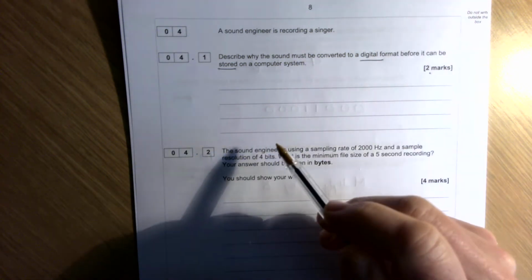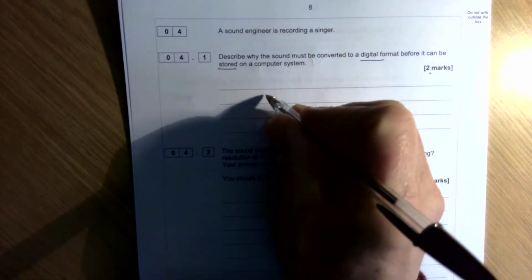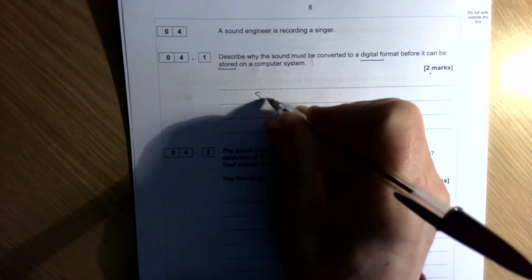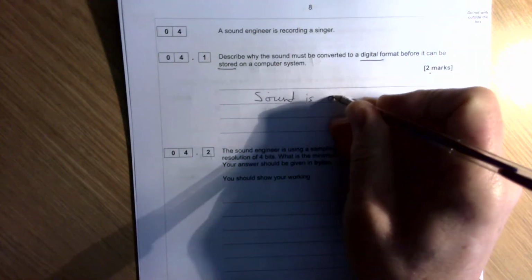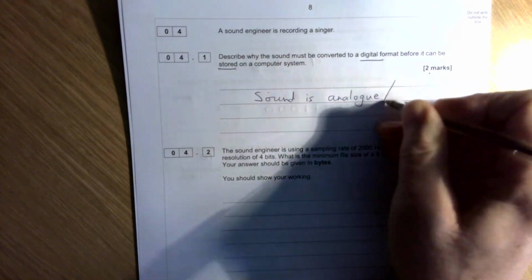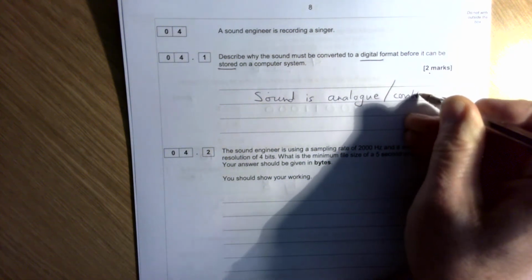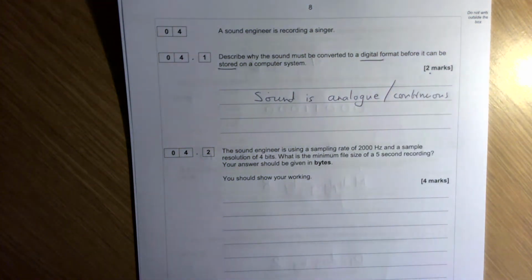So why does sound have to be converted to digital? Well, it must mean it's in some other form before we start. To get your first mark, you can say that sound is analog, or you can say continuous, if you like. So sound is analog continuous data.